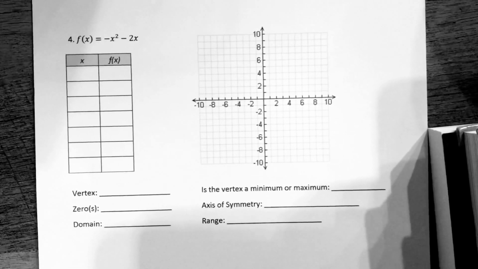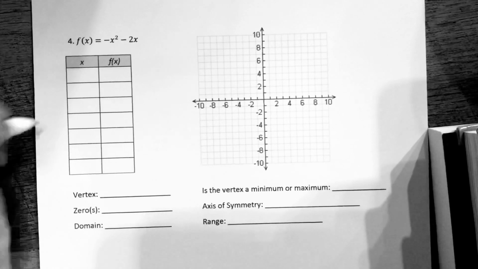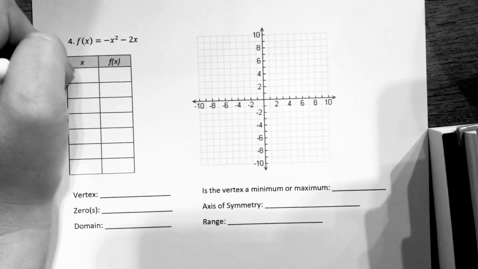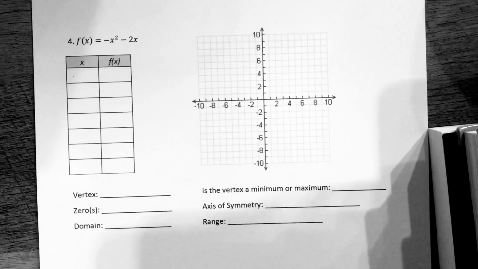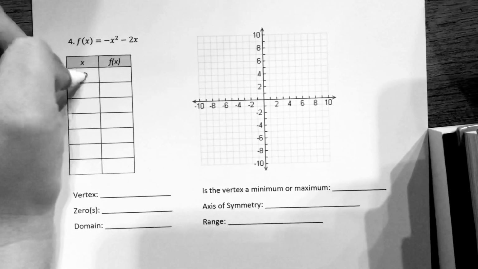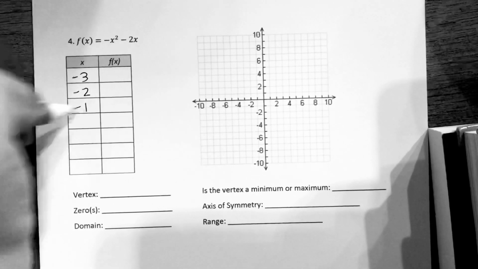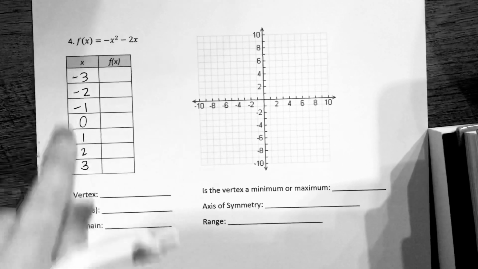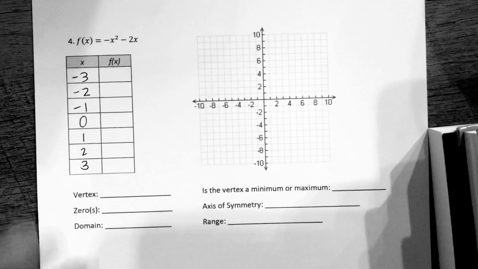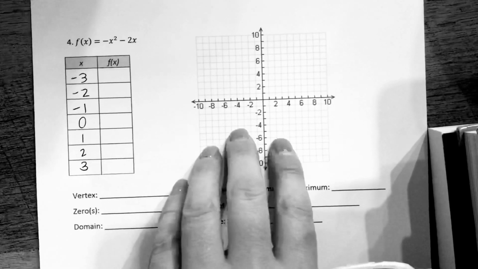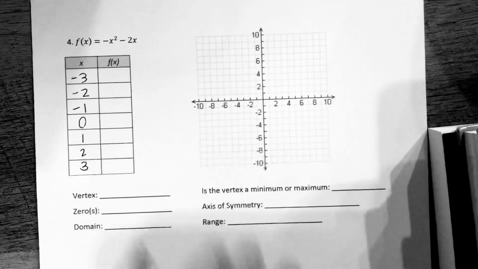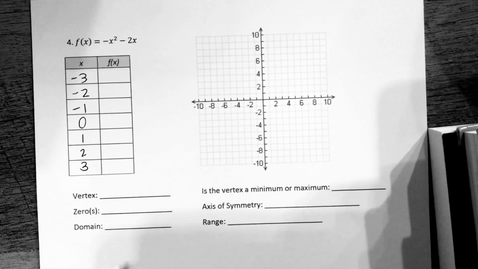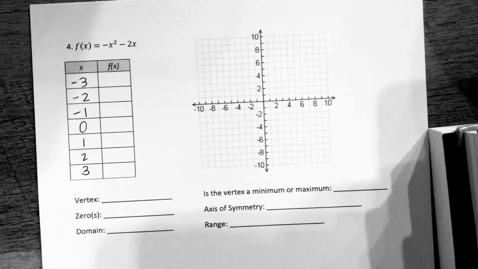So for the sake of these notes, and if you're ever generating a table on your own, I would suggest using -3, -2, -1, 0, 1, 2, 3. Again, these are numbers I picked specifically because they're going to actually show up on this graph. If I go too far away from 0, 0, my graph might not show up on here, and then I don't have anything to plot.